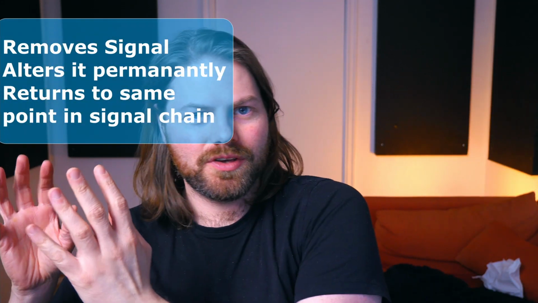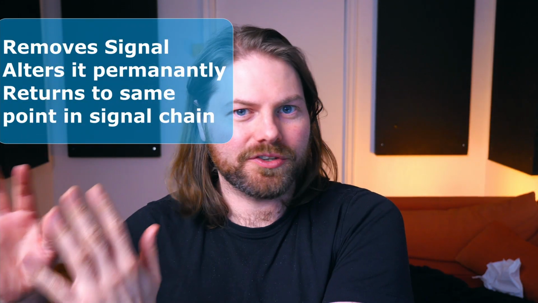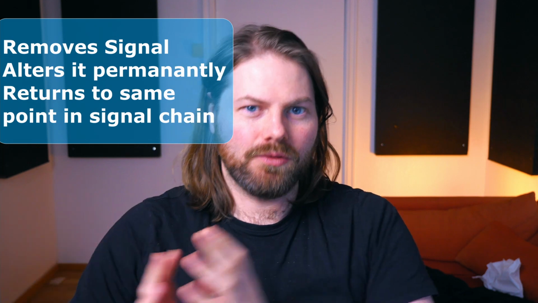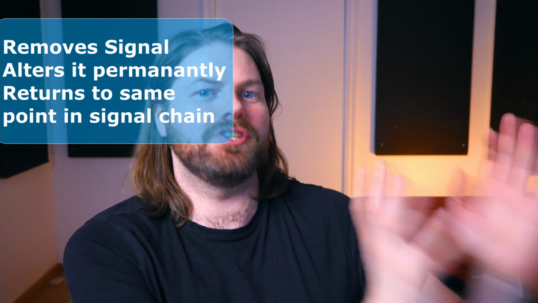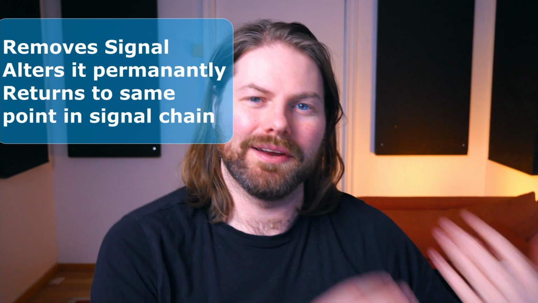So insert points, right? We need to start thinking about signal flow, because what an insert point does is it sort of diverts the flow of the signal. It taps into the signal and it takes that audio signal away, whether that's a microphone signal or a DI, takes it away to somewhere else, processes it, changes it, alters it in some permanent way, and then reconnects it back into the chain, into the signal flow where it left.